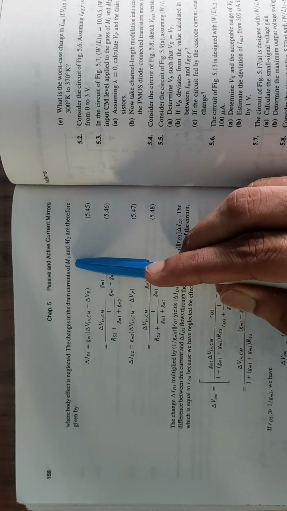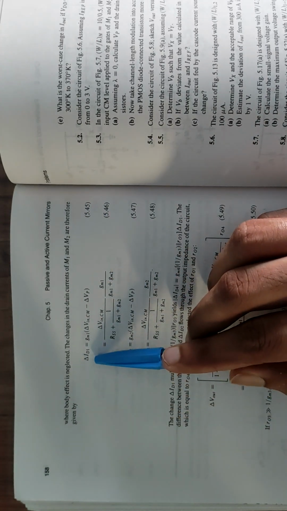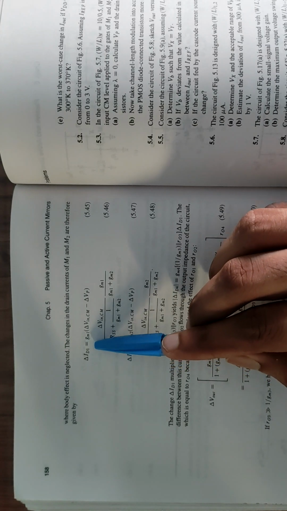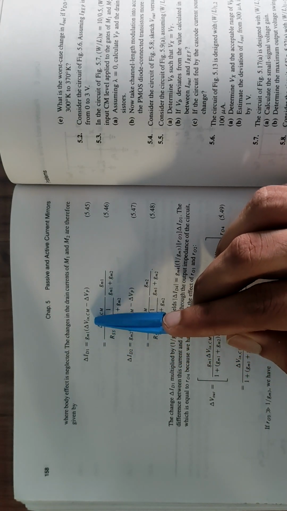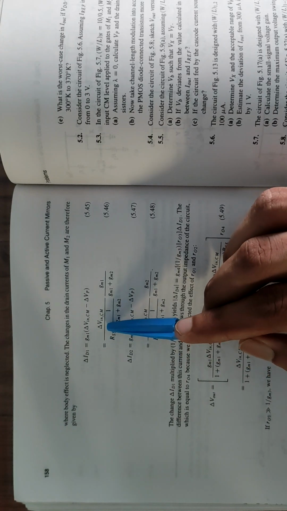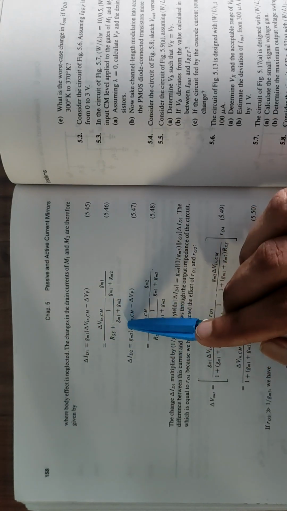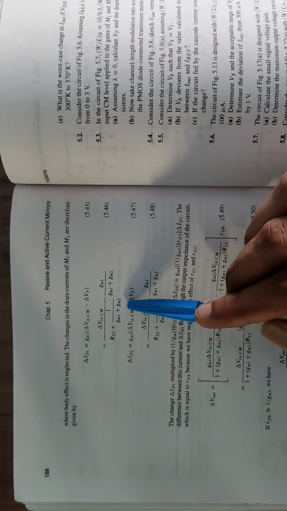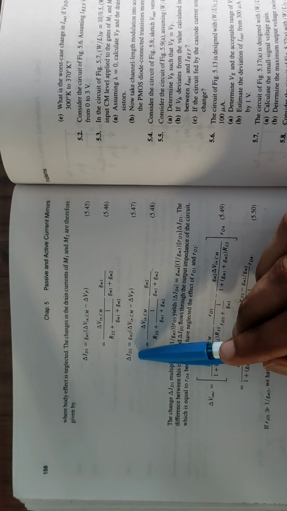Where body effect is neglected, the changes in the drain currents of M1 and M2 are therefore given by delta ID1 equal to gm1 (delta V in CM minus delta Vp), which is delta V in CM by RSS plus 1 by (gm1 plus gm2) times gm1 by gm1 plus gm2. Delta ID2 is equal to gm2 (delta V in CM minus delta Vp), which is delta V in CM by RSS plus 1 by (gm1 plus gm2) times gm2 by gm1 plus gm2.